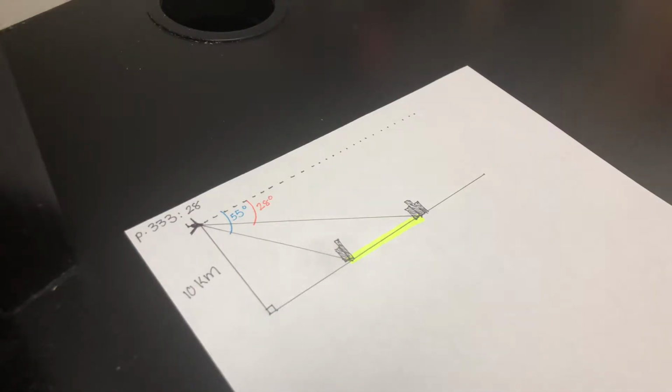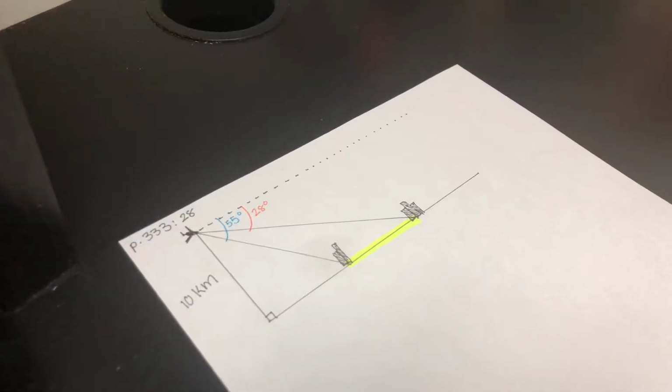For problem number 28 on page 333, it says a passenger in an airplane flying at an altitude of 10 kilometers sees two towns due east of the plane. The angles of depression to the towns are 28 degrees and 55 degrees. How far apart are the towns?